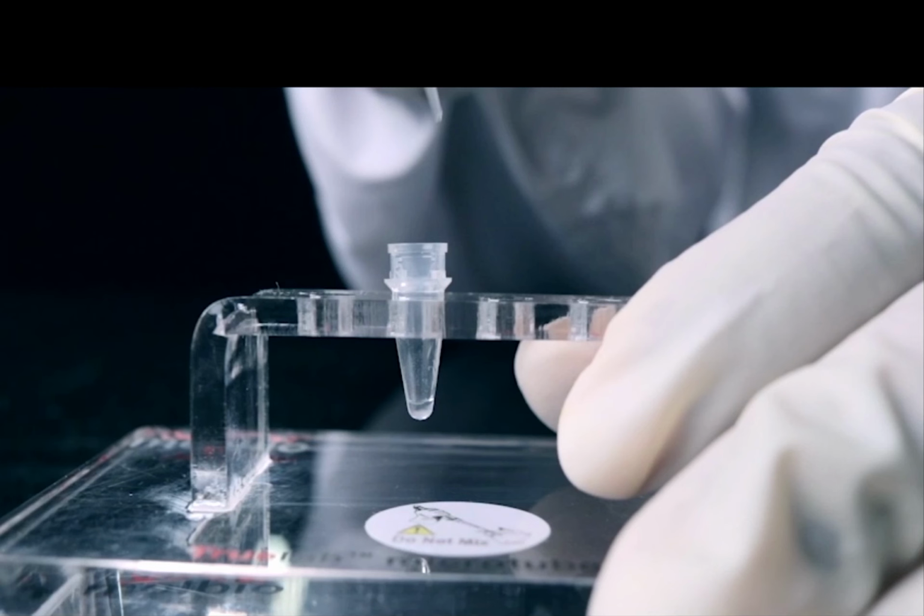The most important thing here is you have to keep the pipette in your hand. Don't discard the tip. There is only one tip, so please don't discard the tip. That is the most important. So many times by mistake he discards.